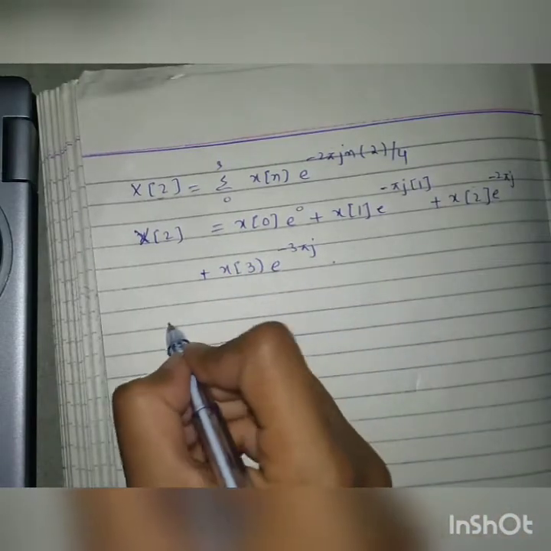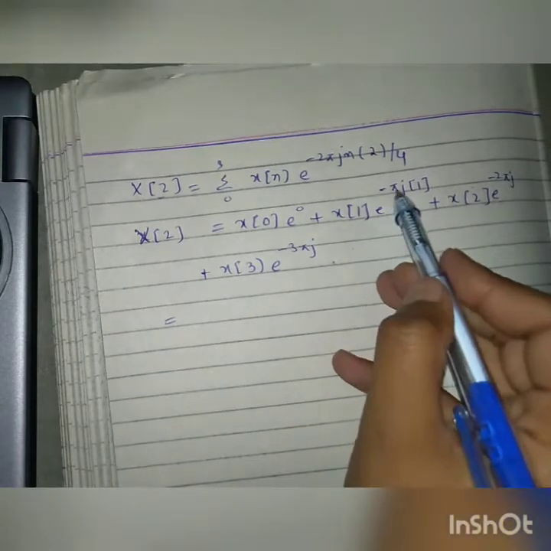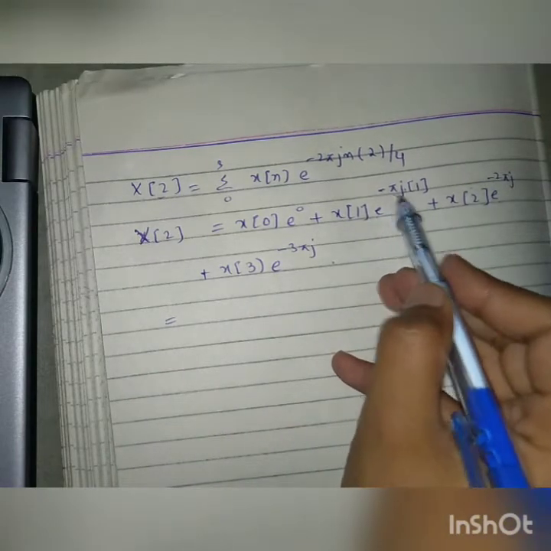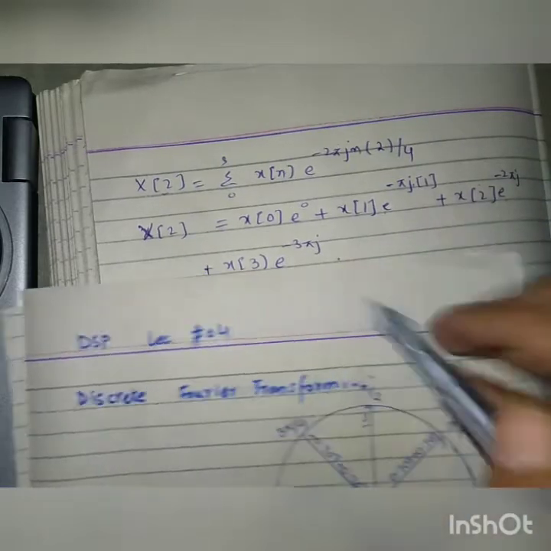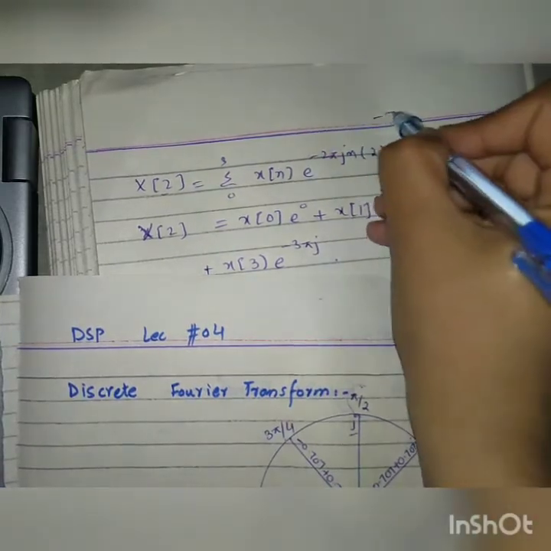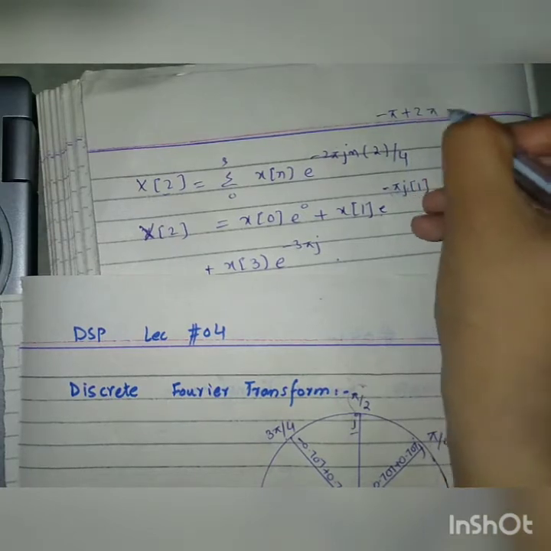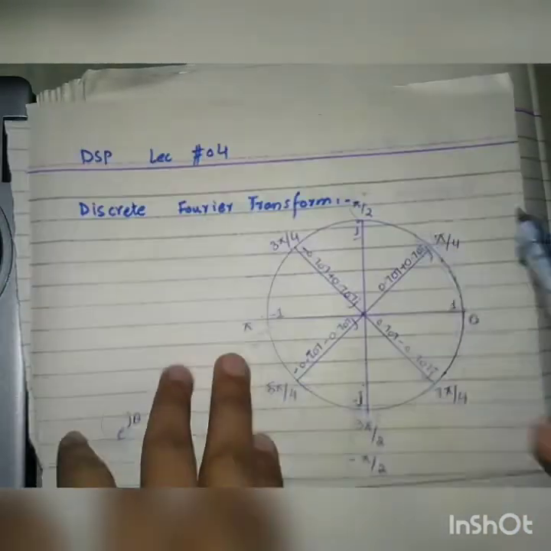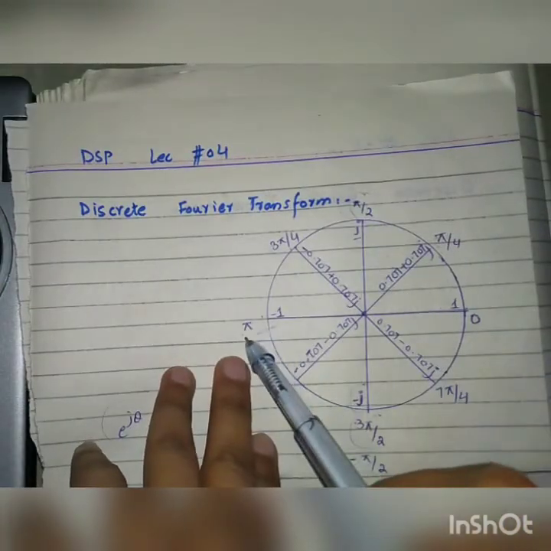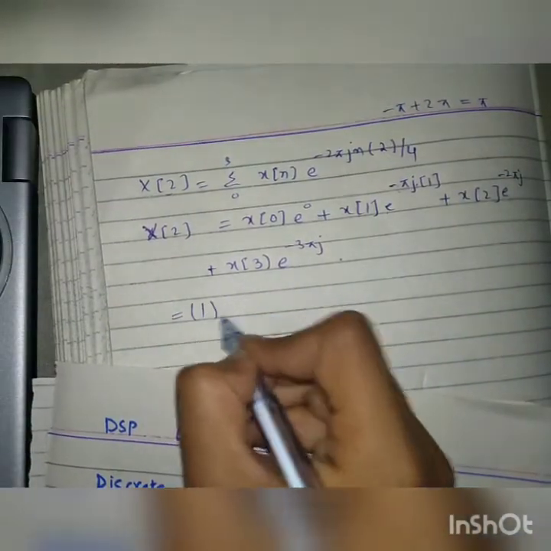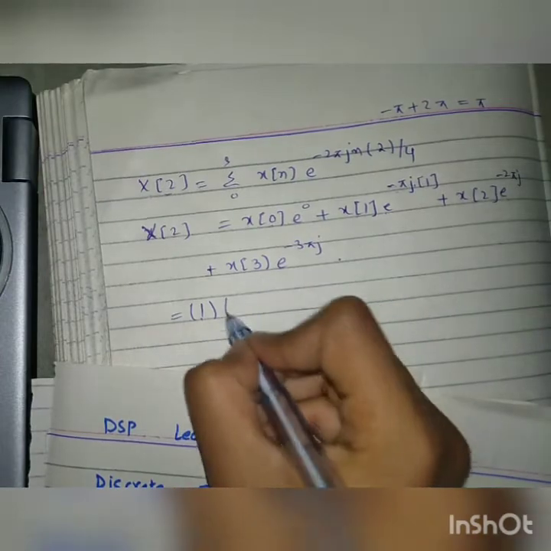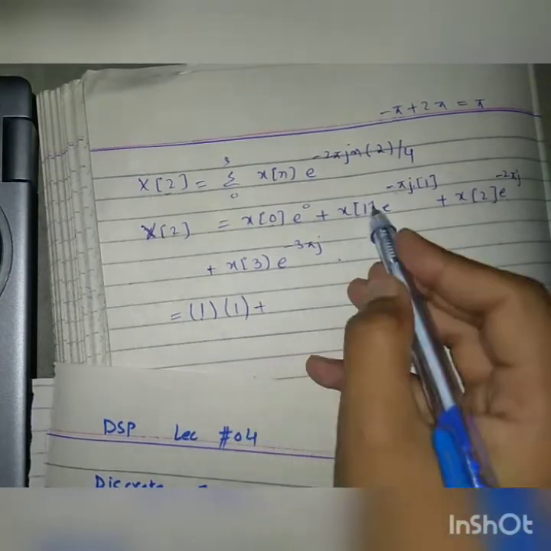So now we have e^(-πj). From this we can see that -π + 2π is equal to π. The value at π is -1. x(0) is 1, e^0 is also 1.